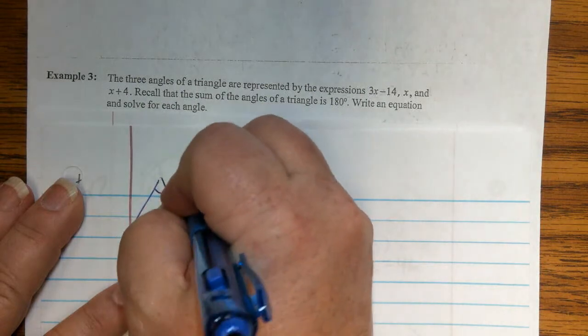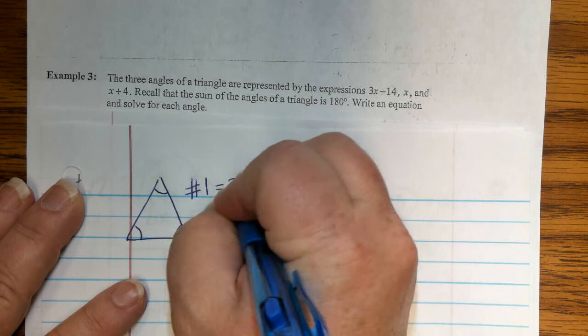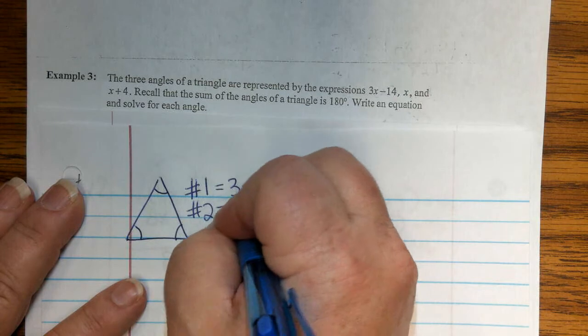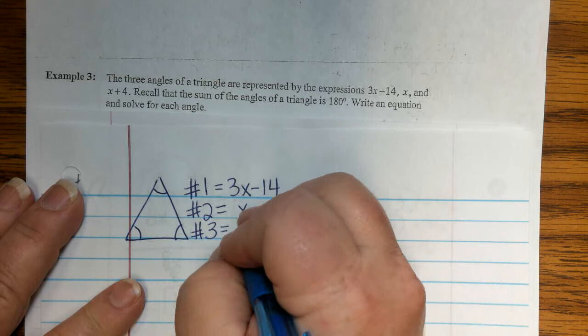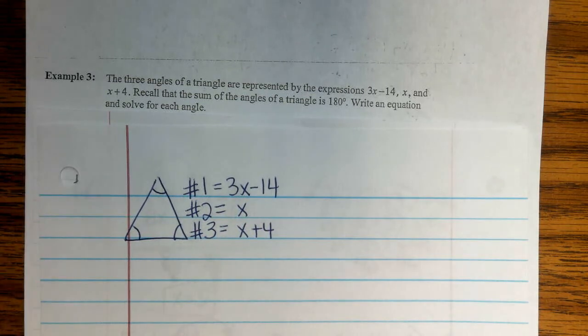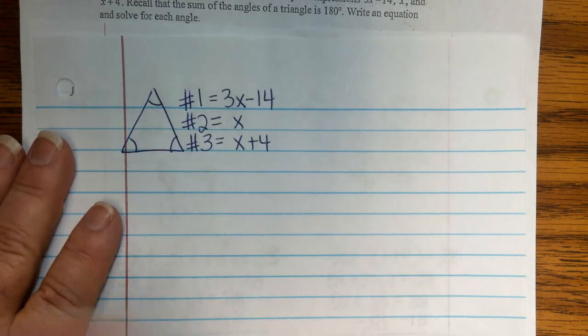So I'm going to say angle number 1 is equal to 3x minus 14. Angle number 2 is equal to x, and angle number 3 is equal to x plus 4. How much does all three angles inside a triangle equal to? You should know this by now. 180 degrees, yes. So it does tell you that, though. Recall that the sum of the angles of a triangle is 180 degrees.